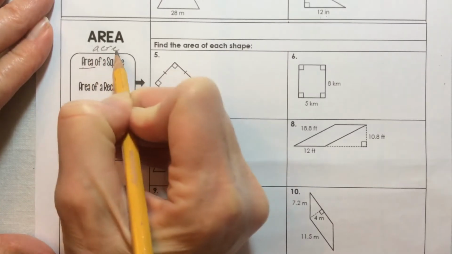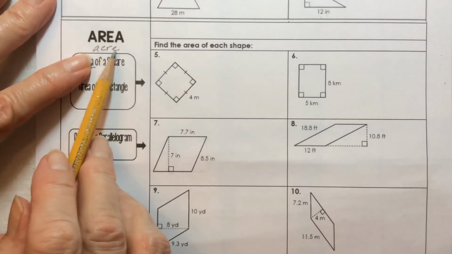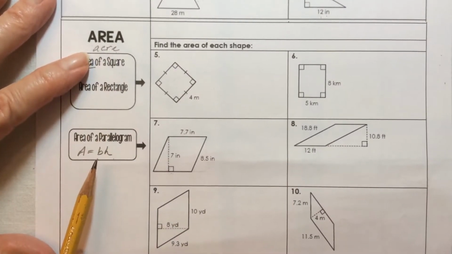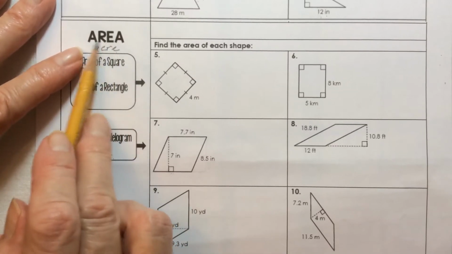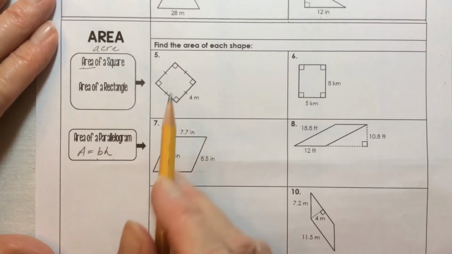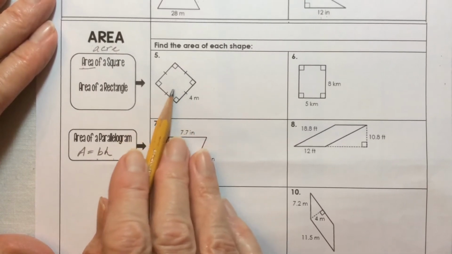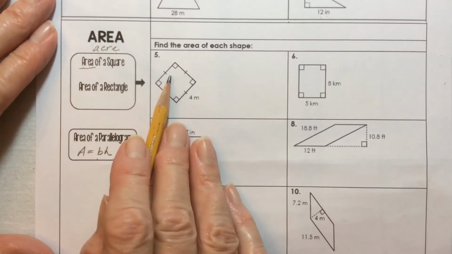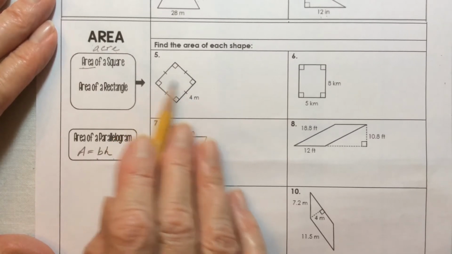When you hear the word acre, that's in relation to the size of land, how many acres of land. So you should think of it as a wide open space, or in the case of area, it's the space inside a figure.